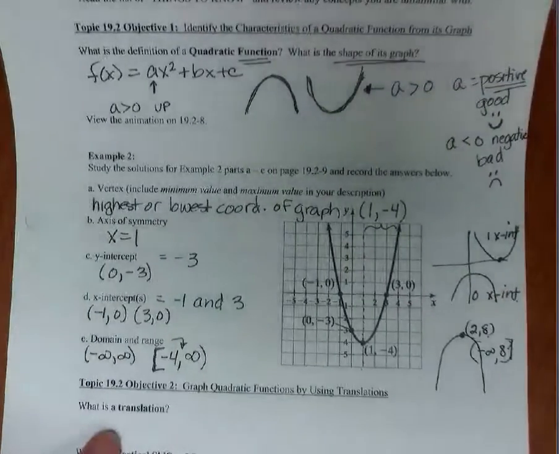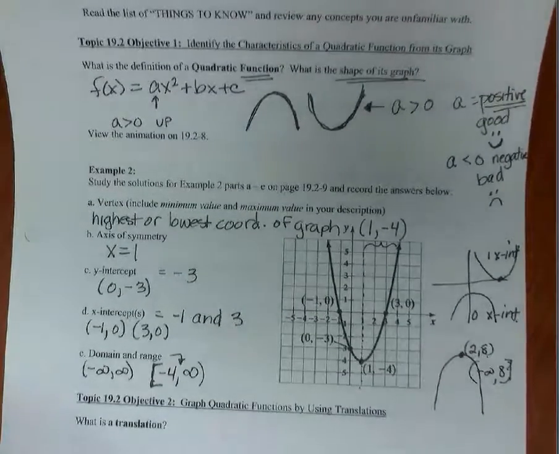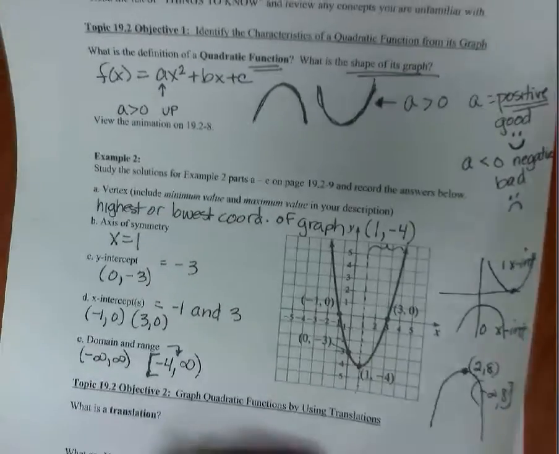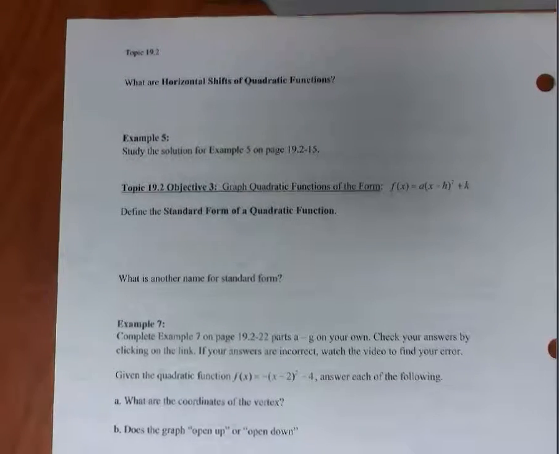We're not going to cover translations in this segment, or vertical shifts, or horizontal shifts.